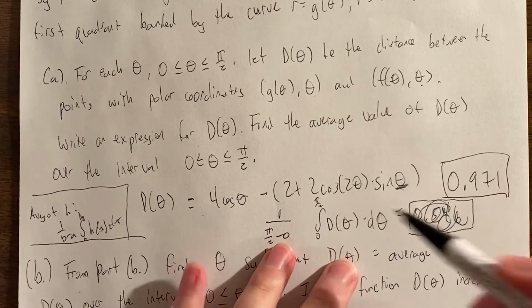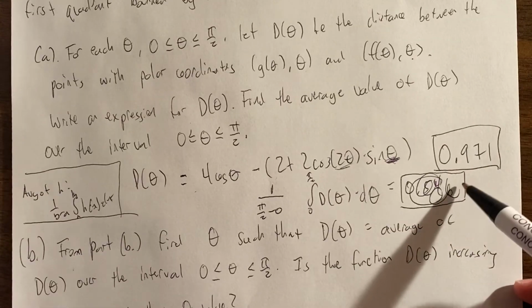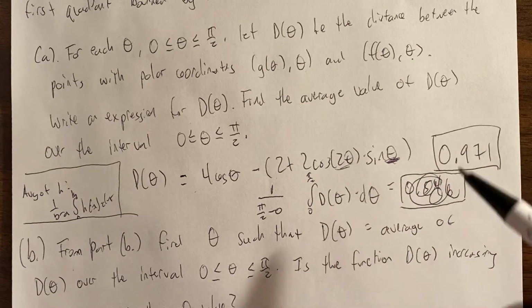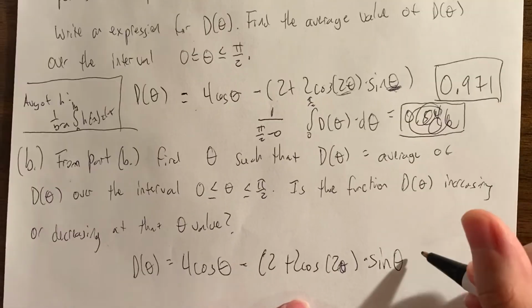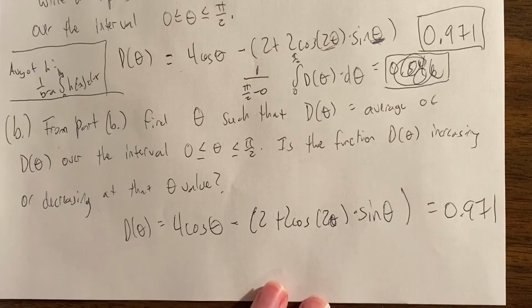So just keep in mind this was a theta, so this was 2 theta. This was theta. In this case, we're not going to set this number to be this number. We're going to set it to the actual right number, which is 0.971, so that we can find a theta value. So let's try to do that.